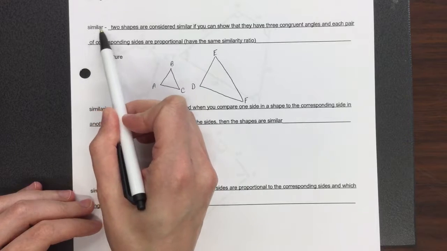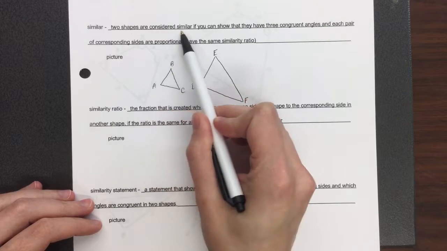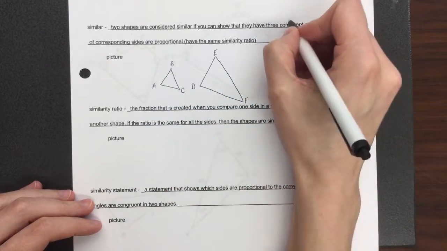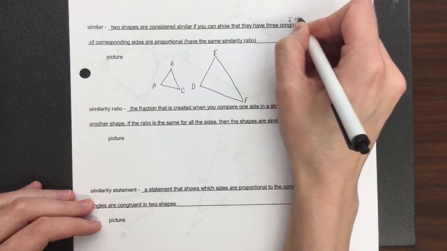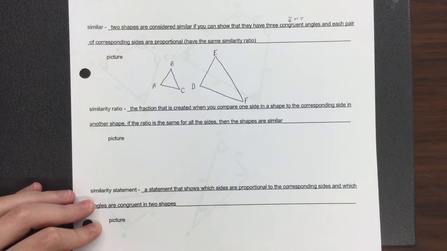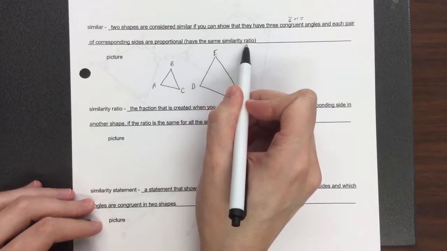When we talk about similar shapes in geometry, two shapes are considered similar if you can show that they have three congruent angles, so three congruent or equal angles, and each pair of corresponding sides are proportional, or they have the same exact similarity ratio.